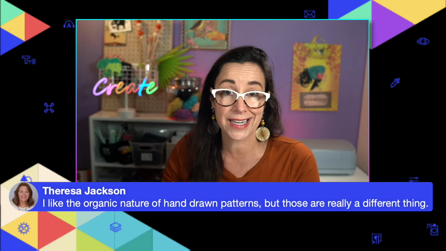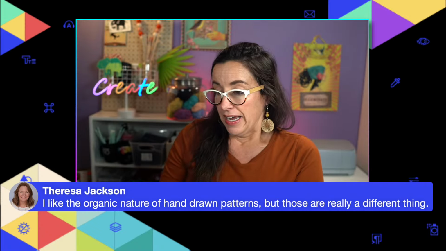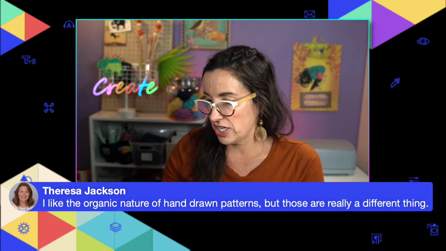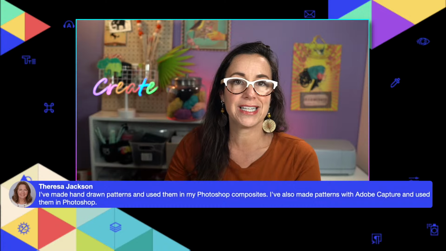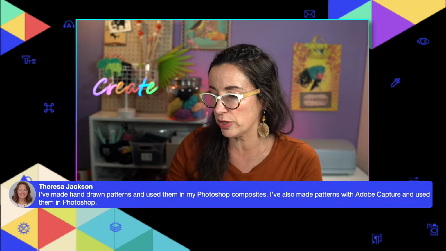Teresa said that she really likes the organic nature of hand-drawn patterns, but that can be a whole different thing. And there's a lot of ways to create all of that stuff, including, as Teresa also mentioned, Adobe Capture. So that's a lot of fun. That's another tool you can use to create patterns. So there's a lot of ways you can do this stuff, and that's part of what makes it so cool.